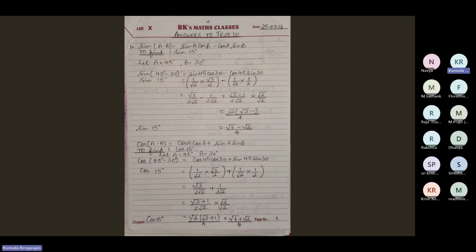So I have taken the same A 45, B 30. Repeat the procedure. Use this formula and work it in the same way. So you can see you get root 3 plus 1 by 2 root 2. Rationalize the denominator, and that gives you root 6 plus root 2 by 4.